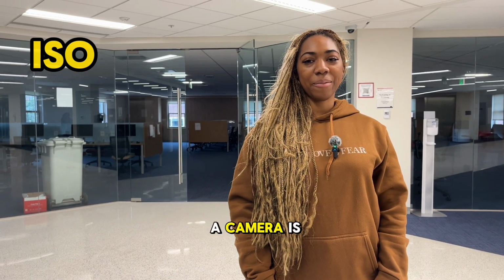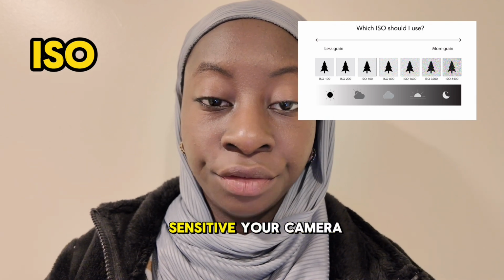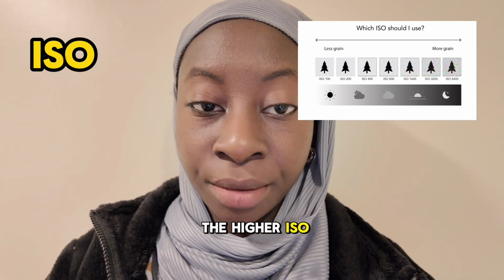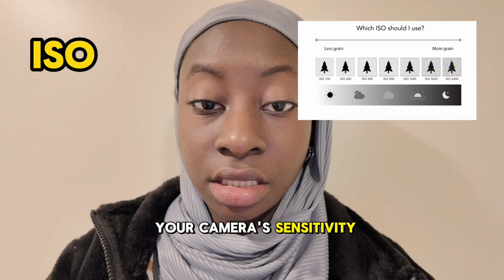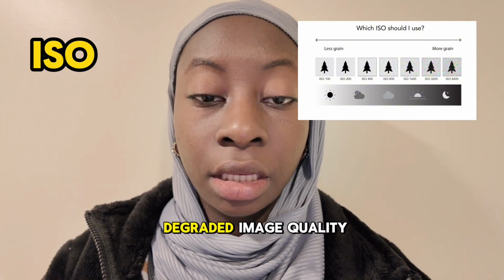The ISO of a camera is the exposure. ISO is a number that represents how sensitive your camera sensor is to light. The higher the ISO number, the higher your camera's sensitivity, and the less light you need to take a picture. But higher ISOs can lead to degraded image quality.